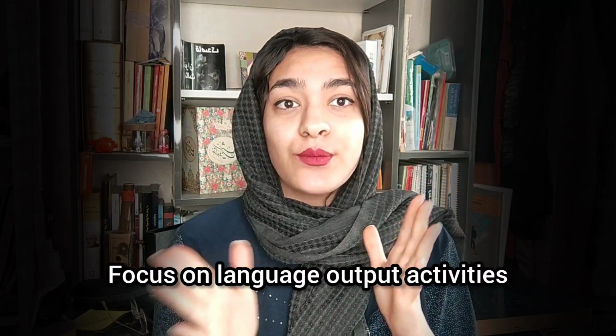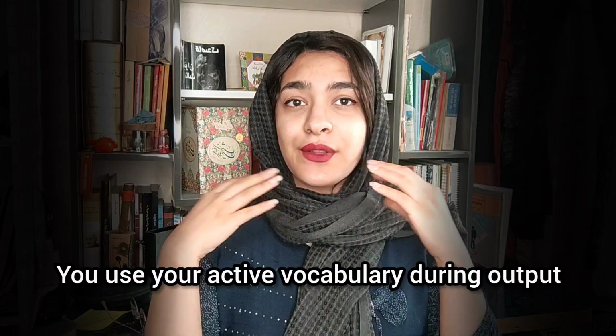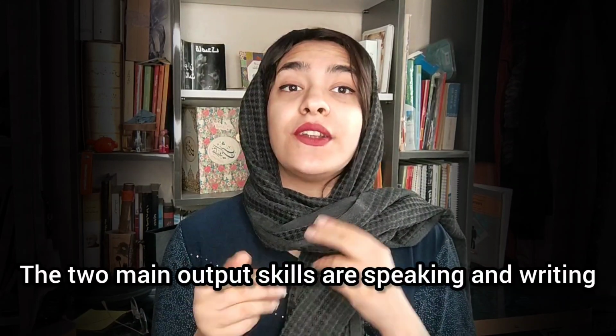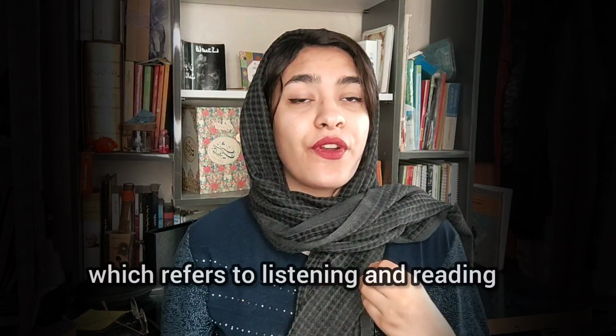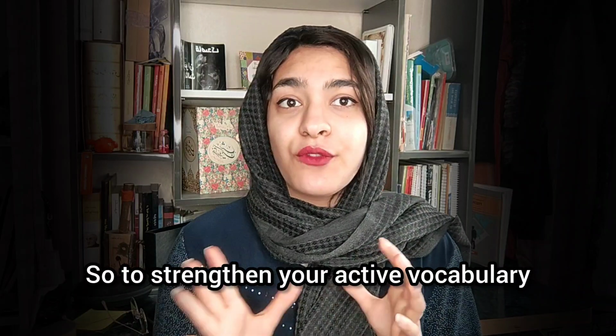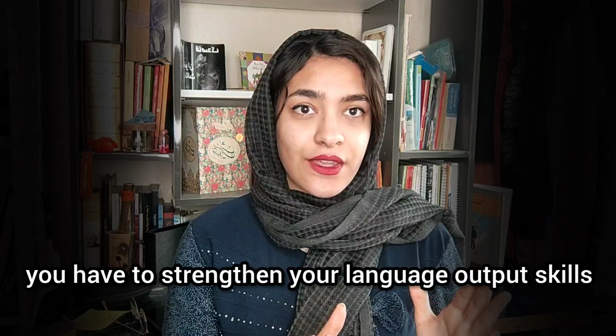Focus on language output activities. You use your active vocabulary during output activities, anytime you use and produce the language. The two main output skills are speaking and writing. The opposite of language output is input, which refers to listening and reading. This is where your passive vocabulary tends to take over. So, to strengthen your active vocabulary, you have to strengthen your language output skills.